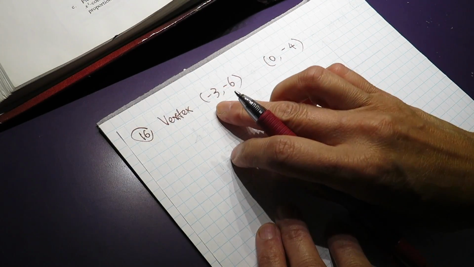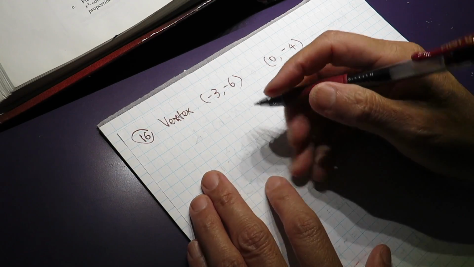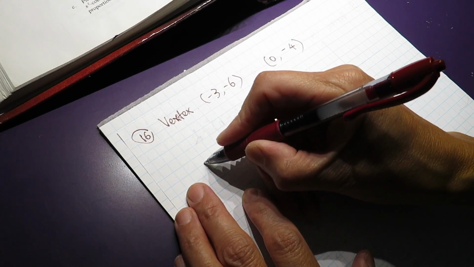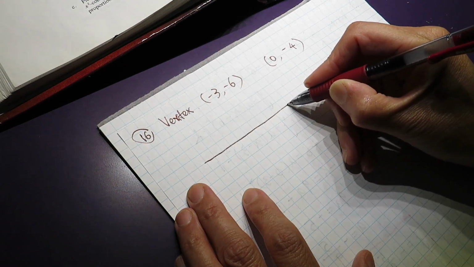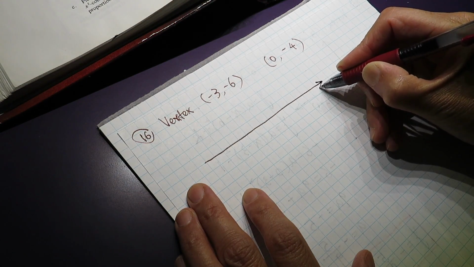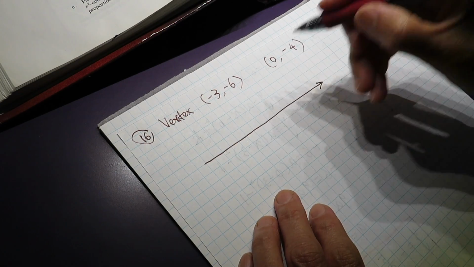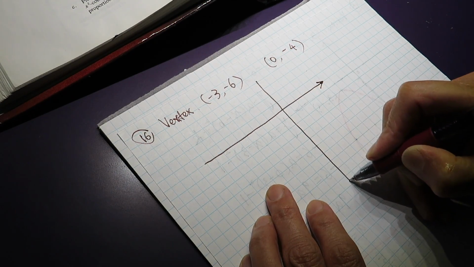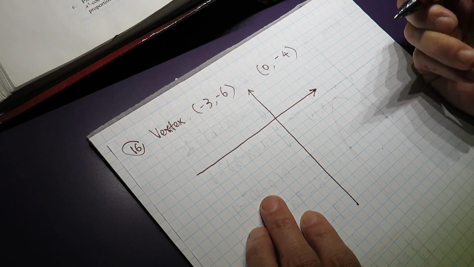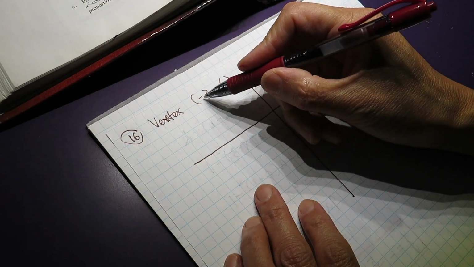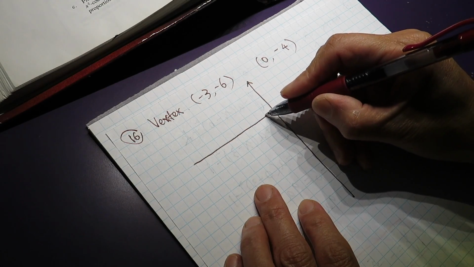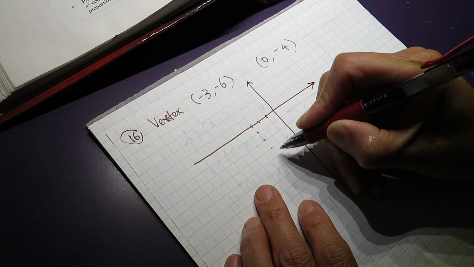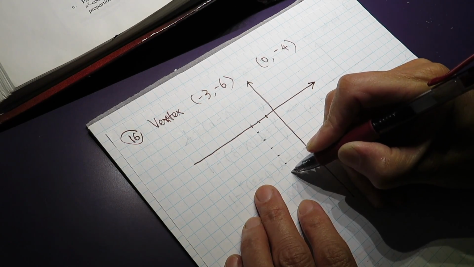So a lot of things happen in the negative, so this graph should have a lot of room on the lower part and on the left part. Okay, so the vertex (-3, -6): 1, 2, 3 left, 1, 2, 3, 4, 5, 6 down.